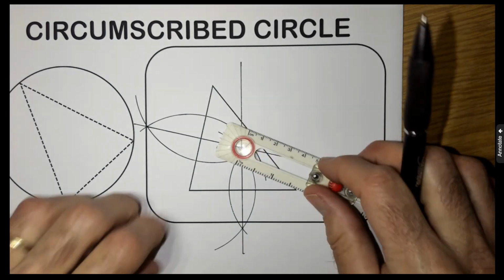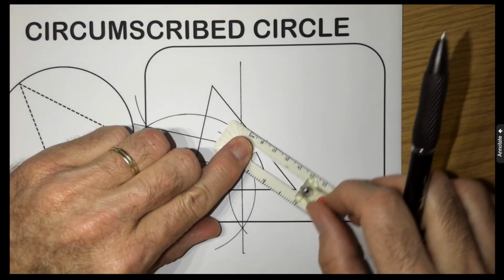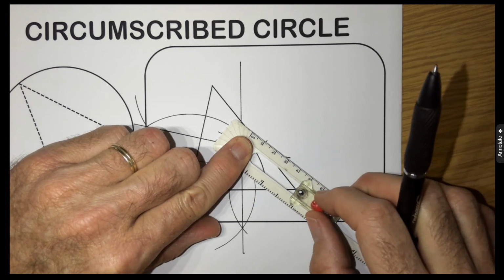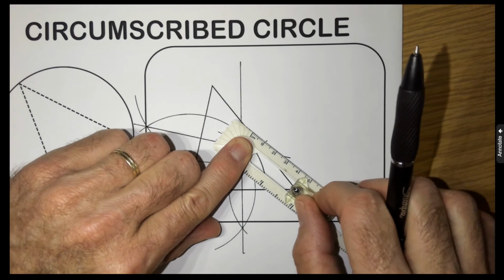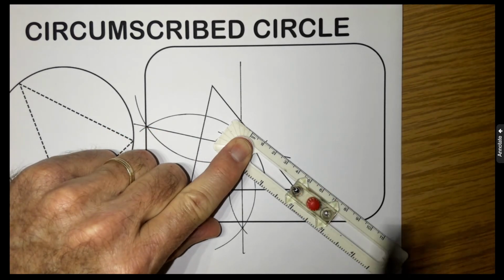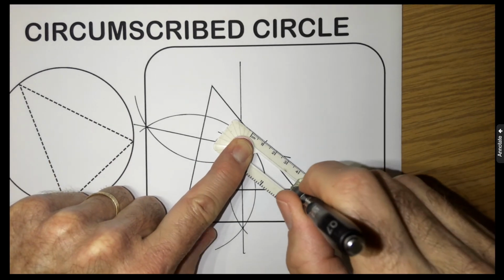So I put the pivot point here, and I set the pencil hole or the radius right on the vertex of the triangle. And I could use any of the three vertexes because when I start to draw this circle, it's going to go through every vertex perfectly.